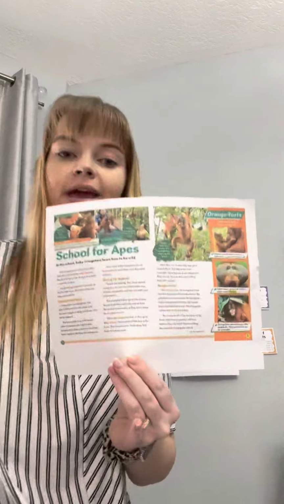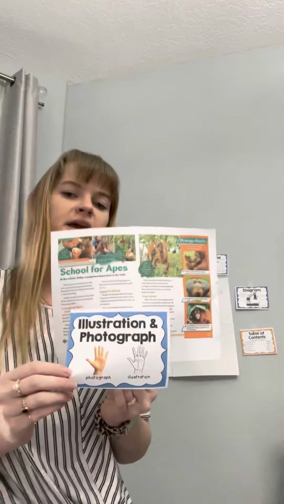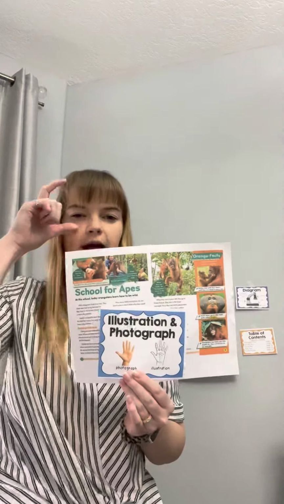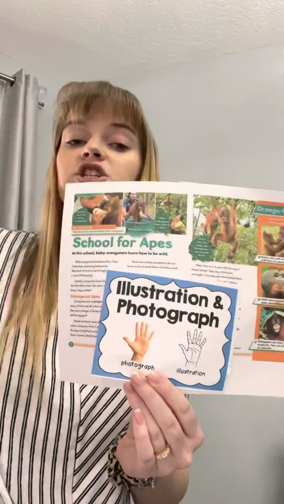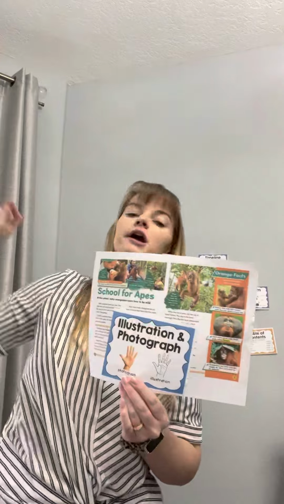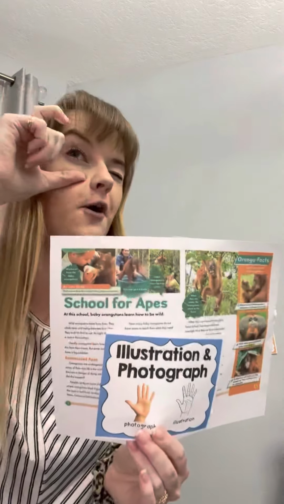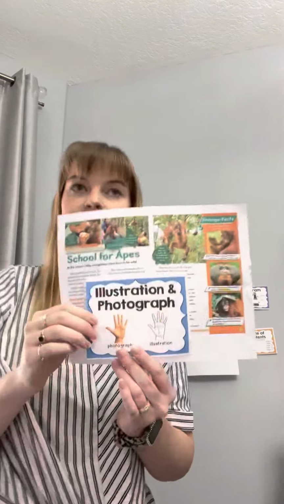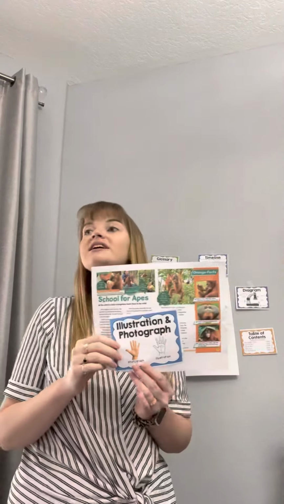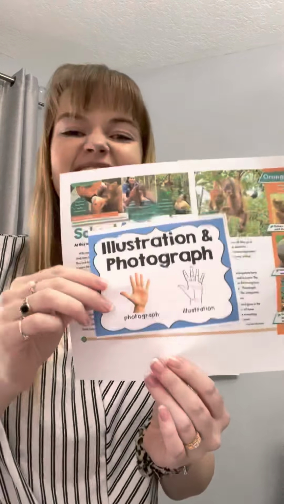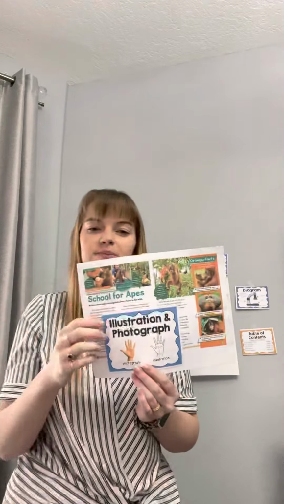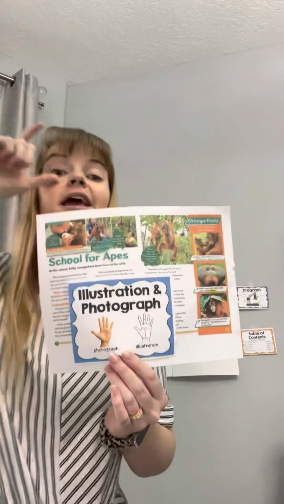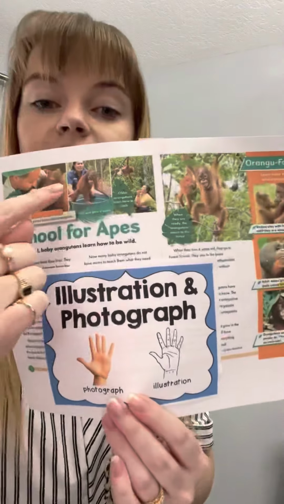Next, we're going to locate, on this page, do you see illustrations or do you see photographs? If you see illustrations, I'd like you to pretend like you're drawing in the air. If you see photographs, I'd like you to take a picture with your imaginary camera. Very good. I see lots of you taking pictures with your imaginary cameras. It is a photograph in all of these pictures.